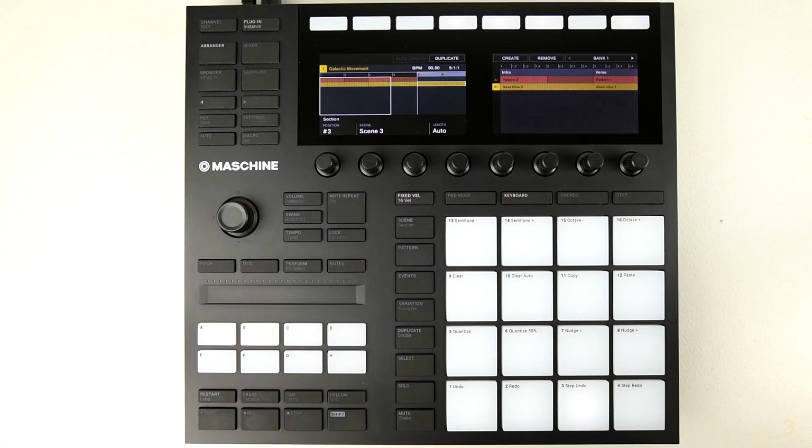So that concludes this video on the various different sequencing modes on the Maschine Mark III software and controller. This is definitely a more basic video, but I just wanted to make sure that everyone's on the same page before moving forward onto more advanced note sequencing tips.